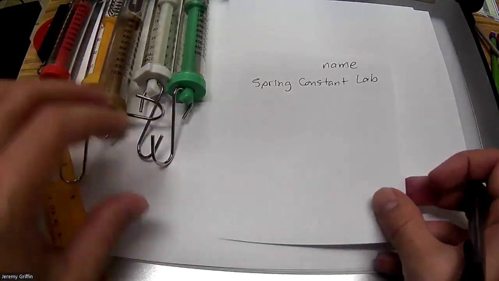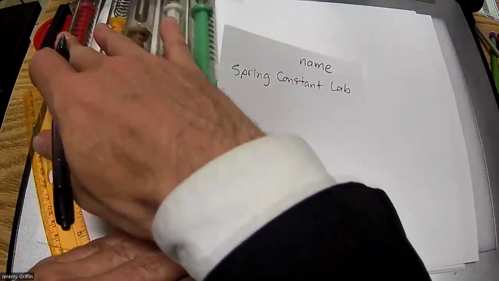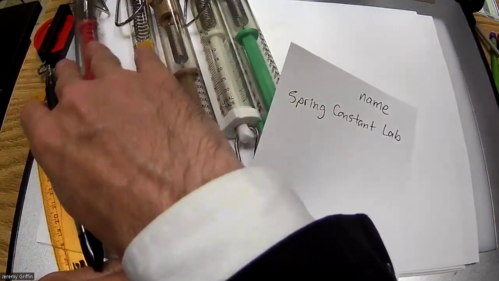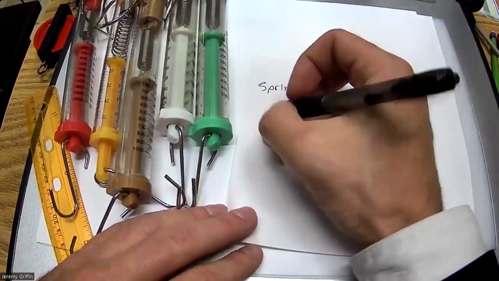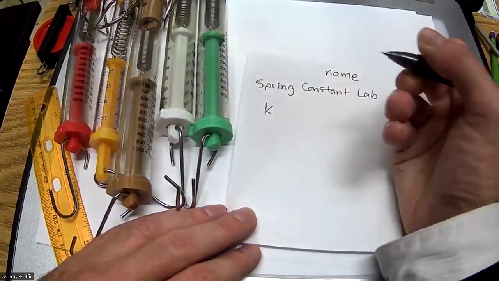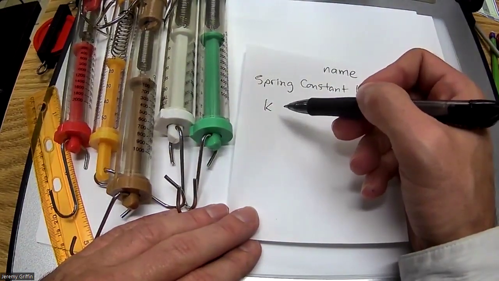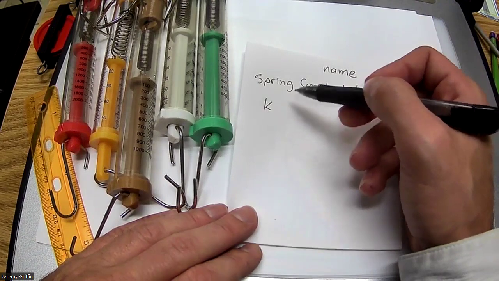I want you guys to figure out what's the spring constant in each of these springs. Okay, so I think you have 6 spring scales on your desk. I have 5 of them up here. I just don't have the blue one. But here, let's do K. Guys, what does K stand for in physics? Spring constant, right? Lowercase k.